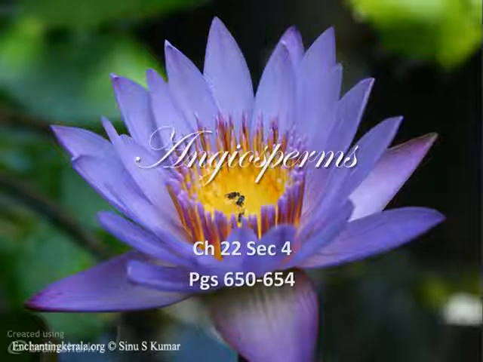So let's take a look at amazing angiosperms. Get your paper ready, wide right, skinny left. See you on the next slide.